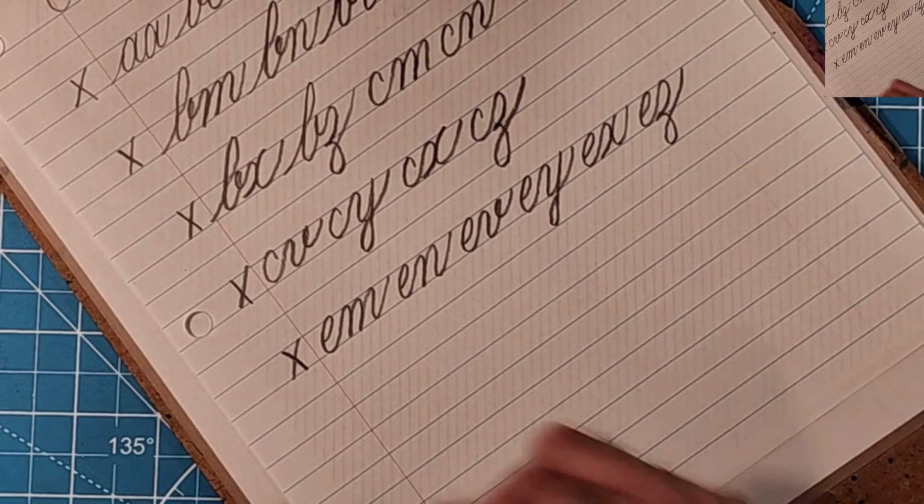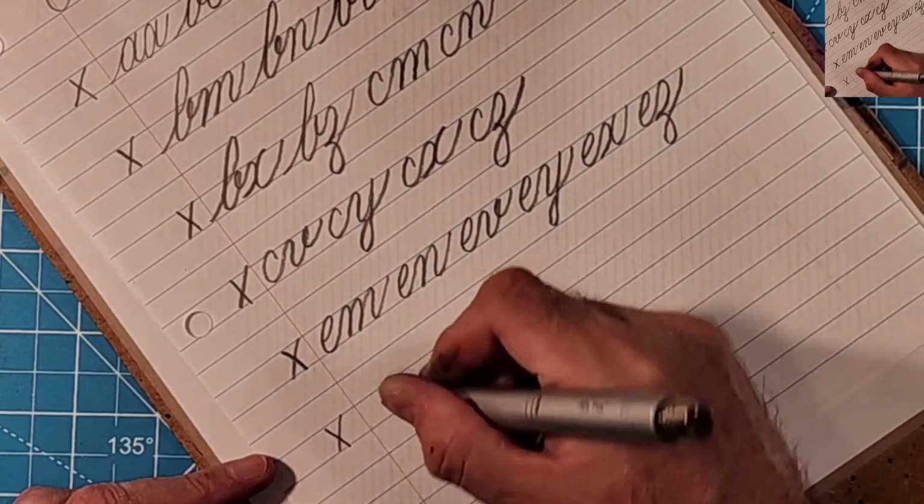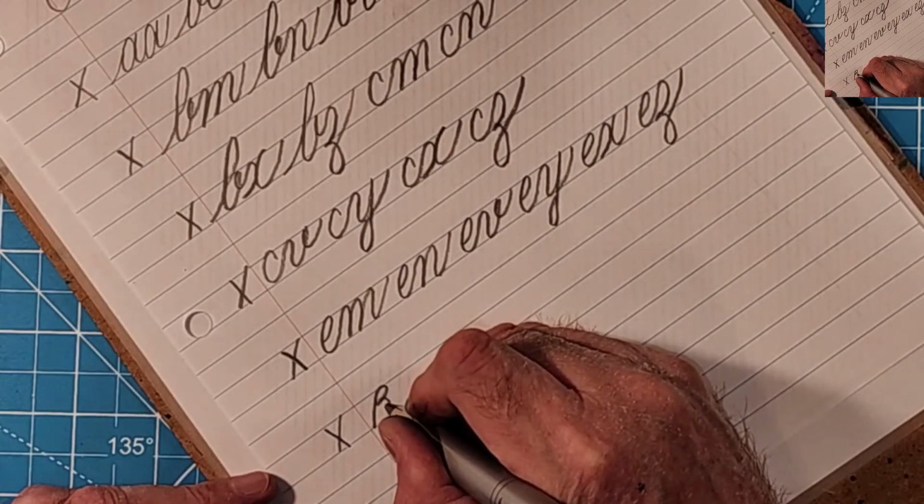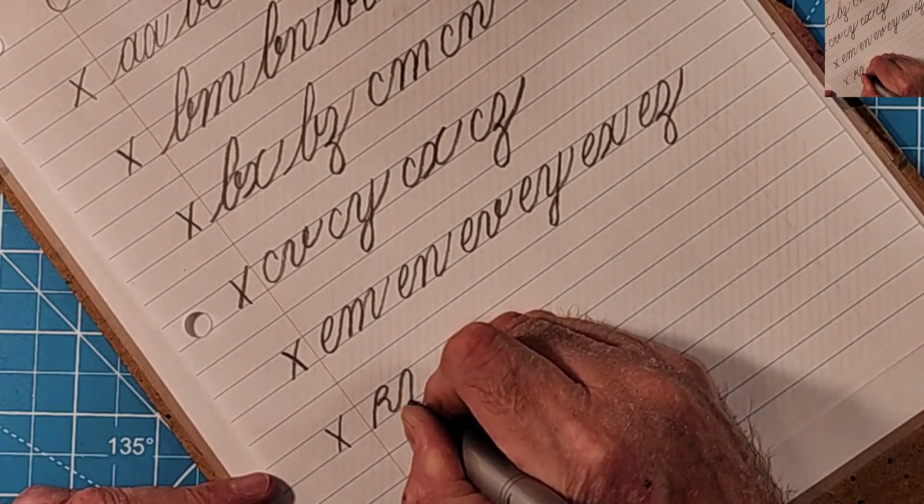The next one is the K. The K is pretty difficult. Come up from the baseline, around and in, out, down, up, and down.